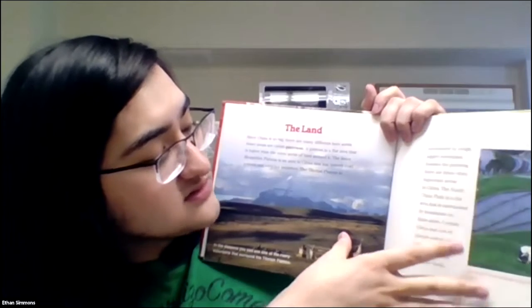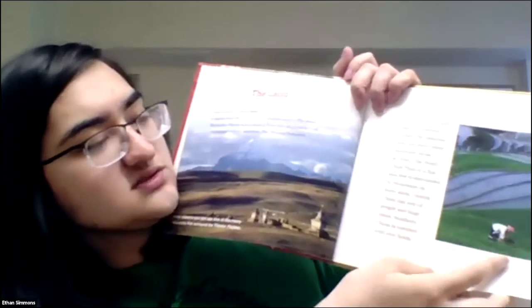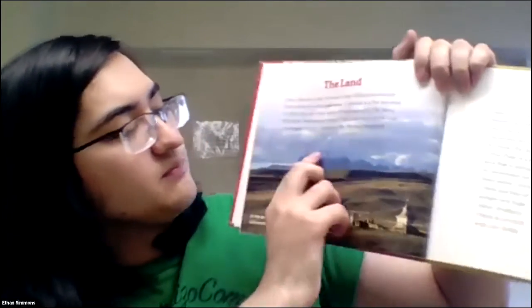Central China also has lots of people and huge cities. Southern China is covered with rice fields. That's a rice field there. In the distance, you can see one of the many mountains that surrounds the Tibetan Plateau.